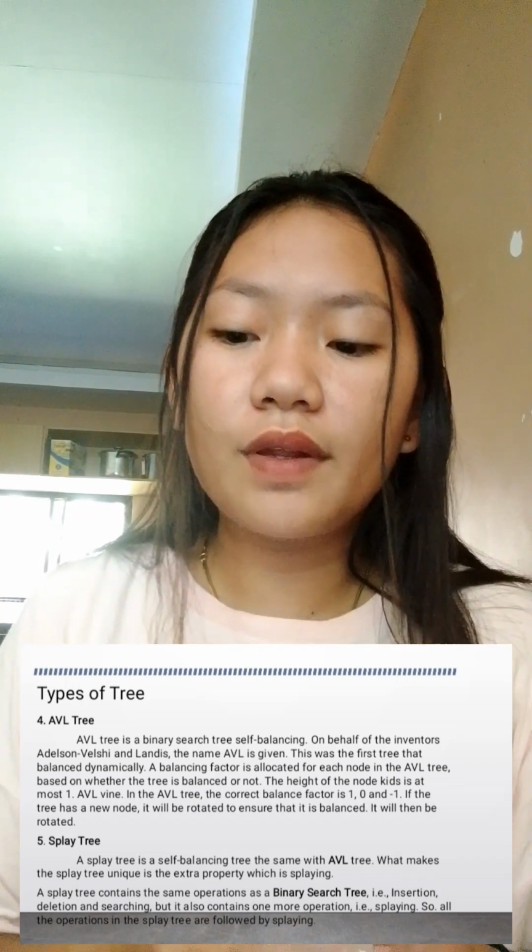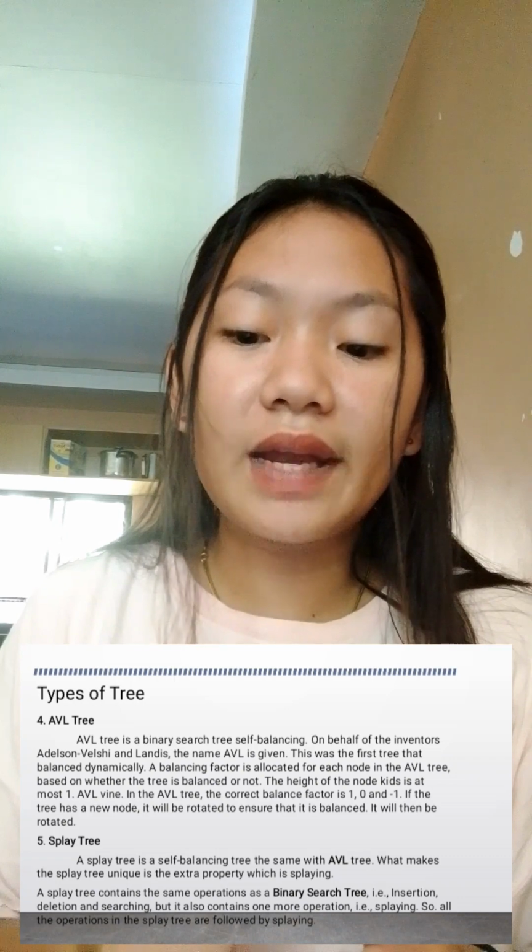It's called a binary search tree. So now we will go to an AVL tree. What is an AVL tree? An AVL tree is a binary search tree of Adelson-Velsky and Landis. So it means AVL is named after the inventors of this specific tree.